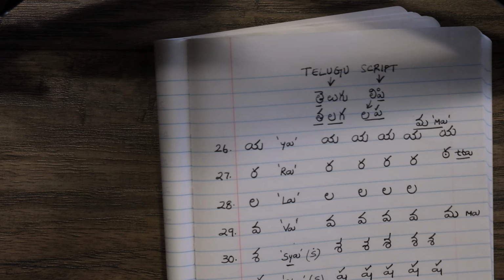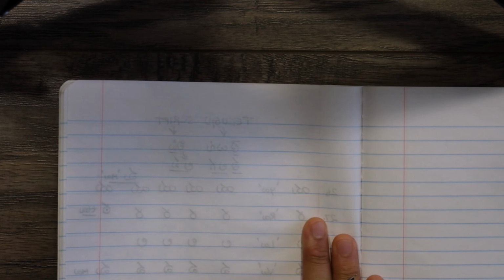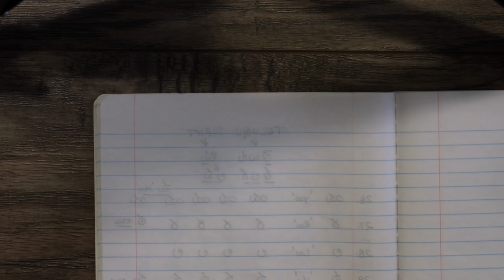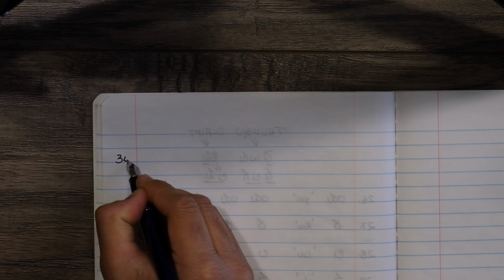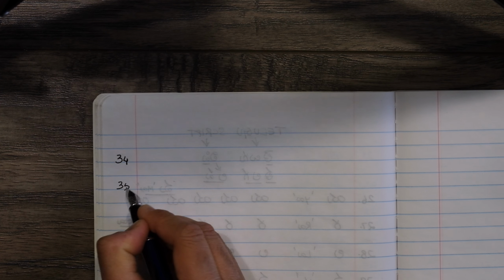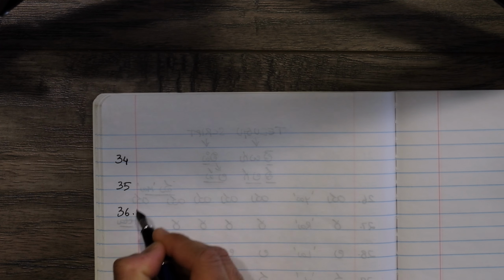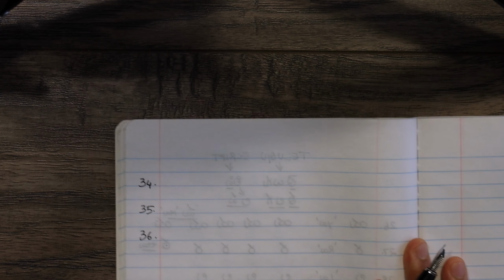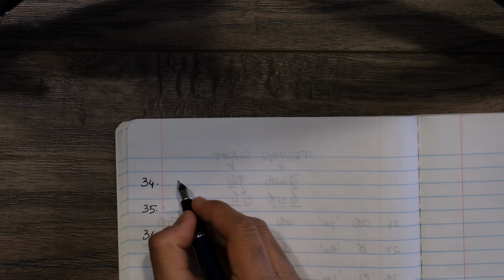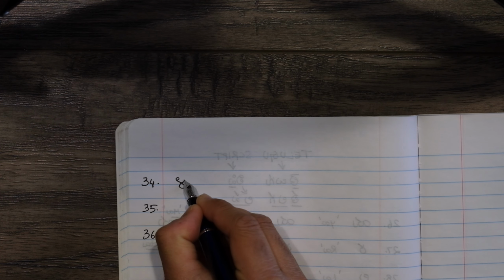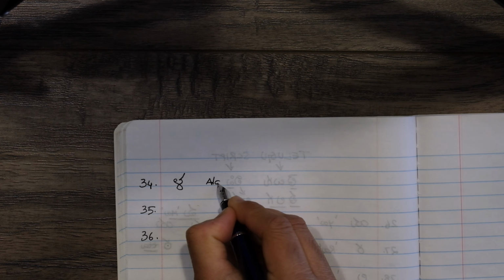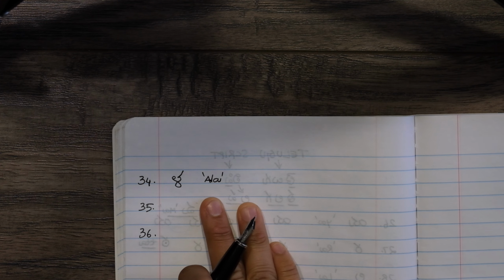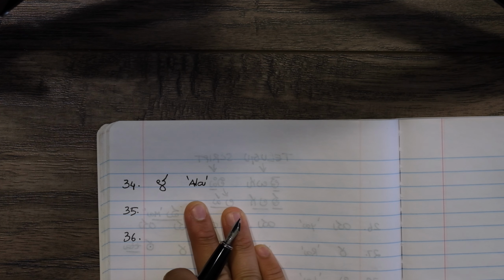Now there are three special consonants that we will discuss now that make up 34, 35 and 36, right? So the 34th consonant is la. It is not just la.